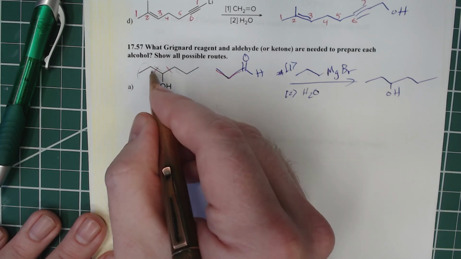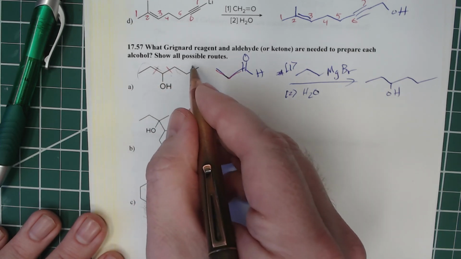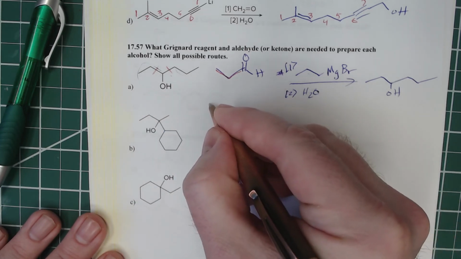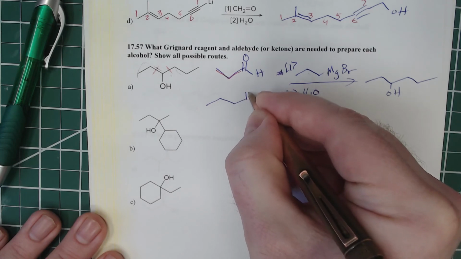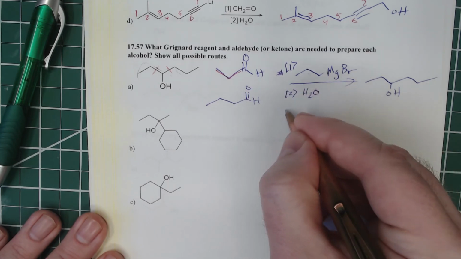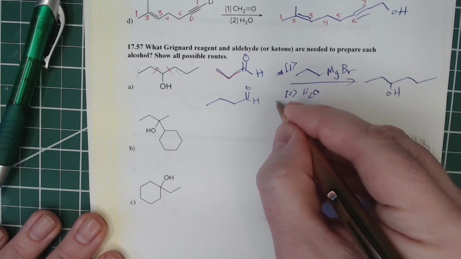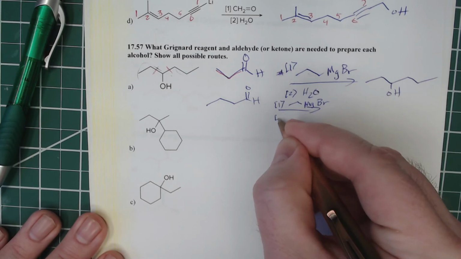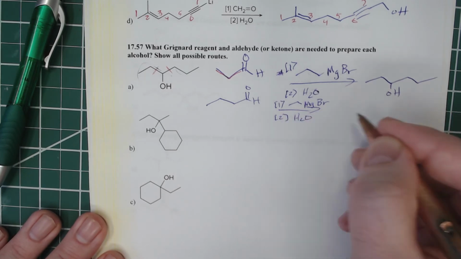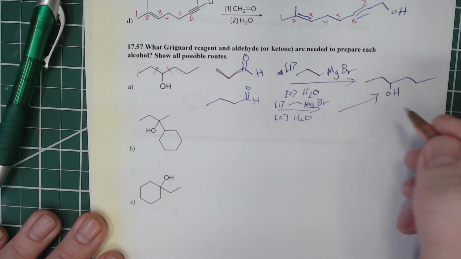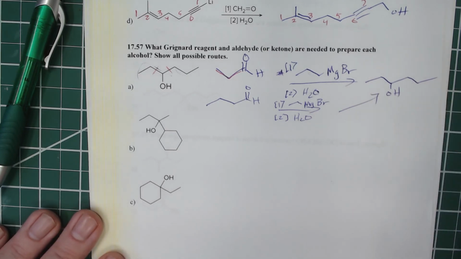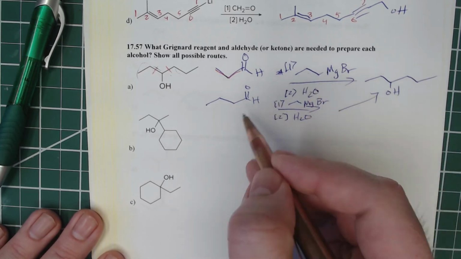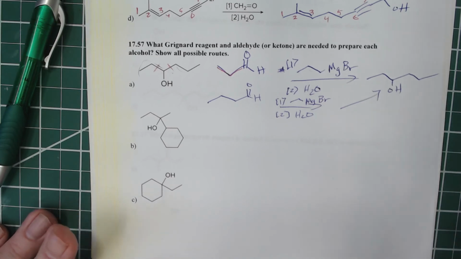If we did the other one where we made this our organometallic reagent and this our aldehyde, now we would start with a 4-carbon aldehyde. And in step 1, we could add a methyl Grignard, and in step 2, we could add water, and we would get that same product. Now, which one's better? I don't know. It may just depend on which one you have the ingredients for, so which one you have your starting materials for.